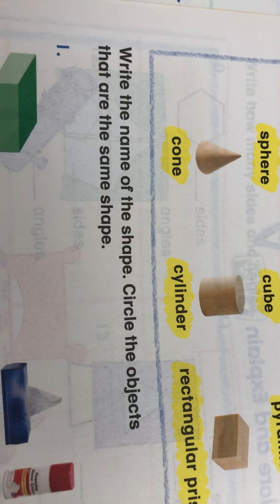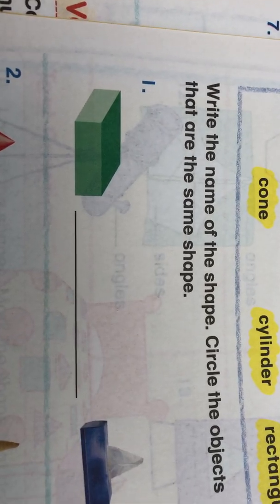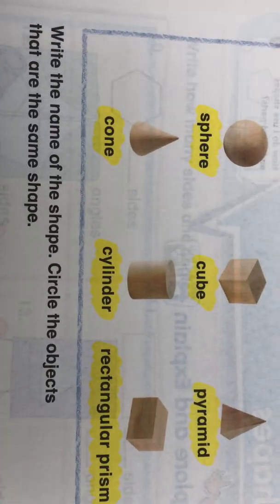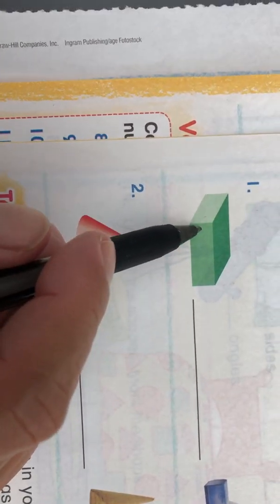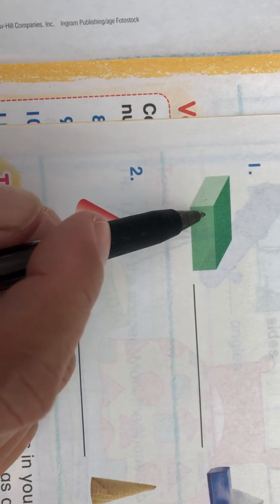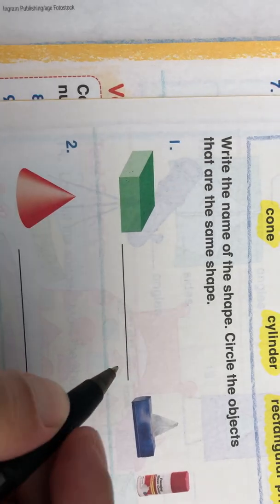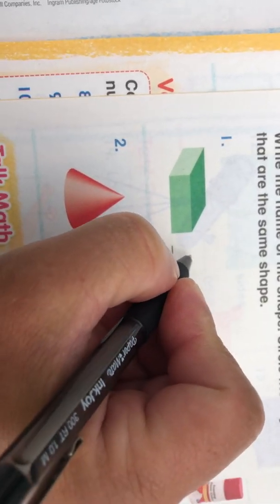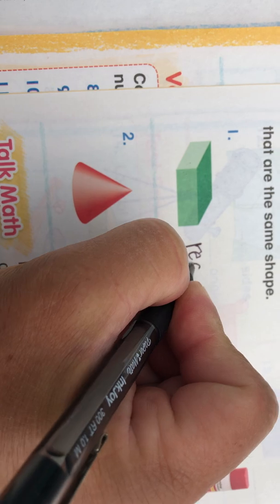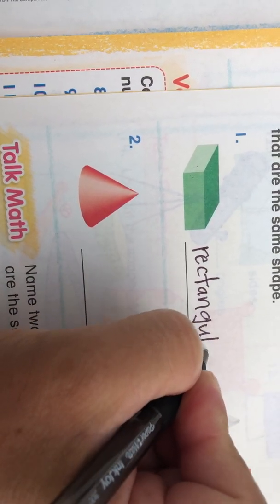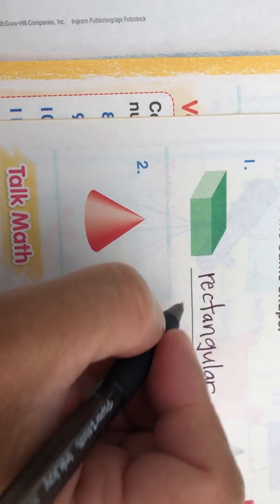So now what we're going to do is just practice. Right here in our book, it says write the names of the shapes and circle the objects that are the same shape. So I'm going to do that. I have this shape here, and it looks sort of like a box, but we call it a rectangular prism. So that's what I'm going to write. I'm going to write rectangular prism. Rectangular. And since it doesn't fit, I'll just put it right here, prism.